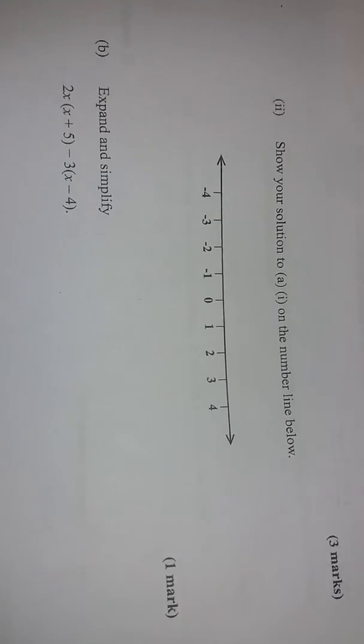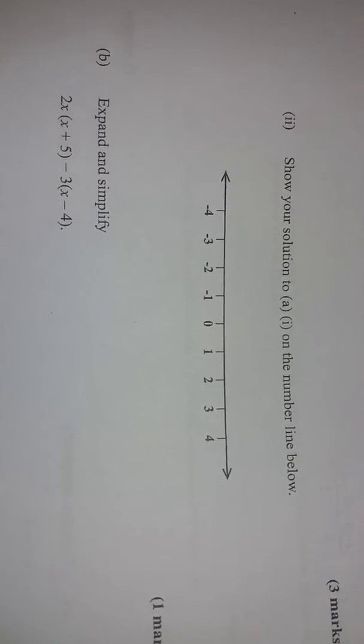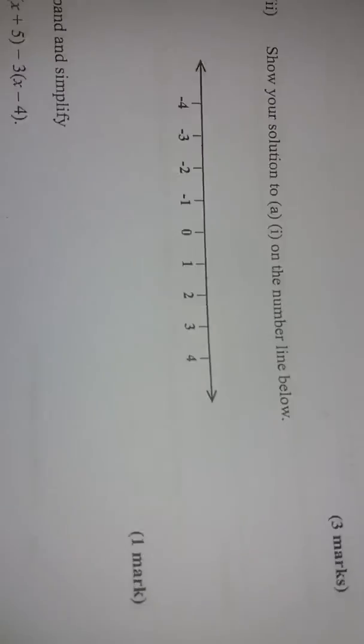Now, if you go back to the past paper again, part 2, for 1 mark. They said to show your solution to A part 1 on the number line below.